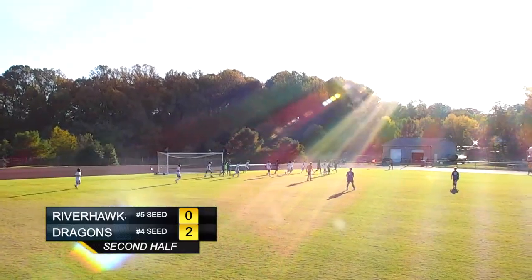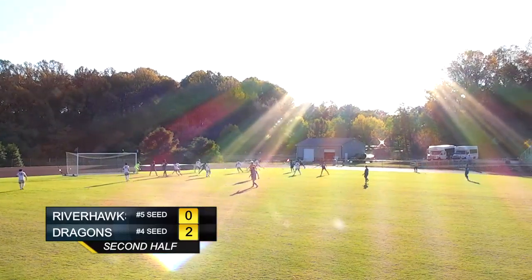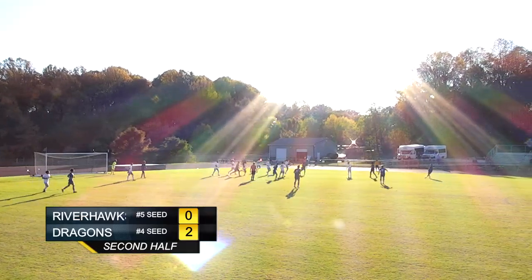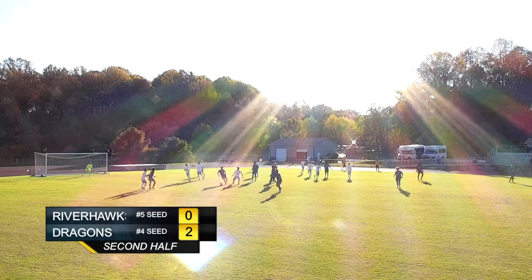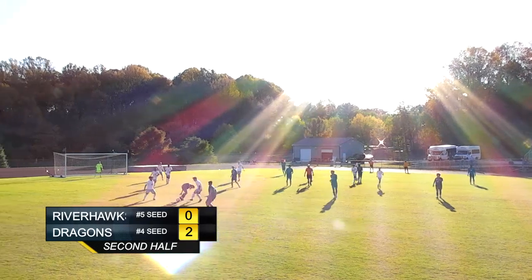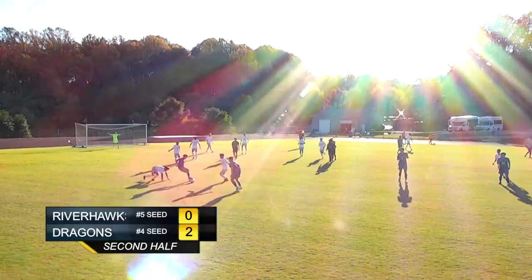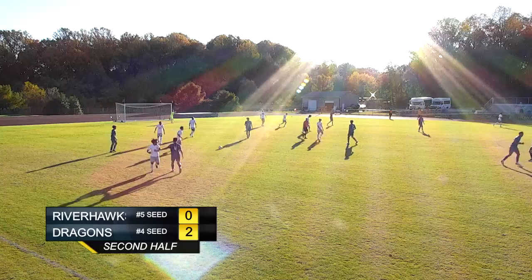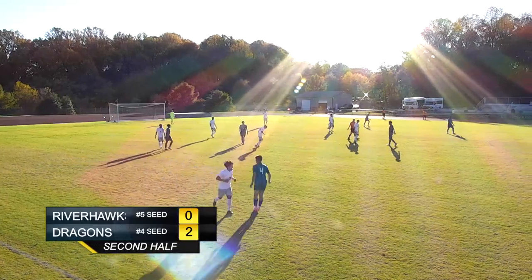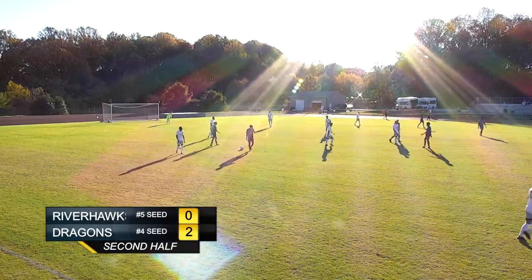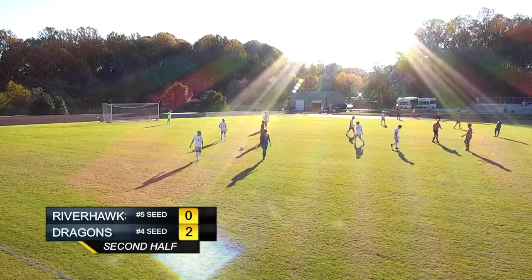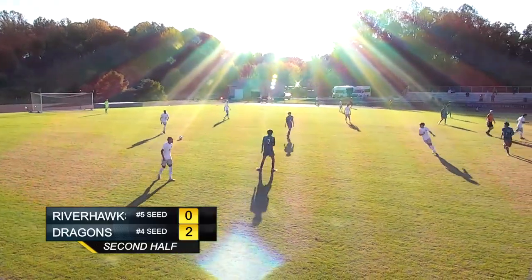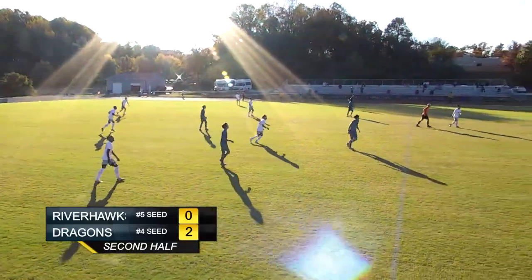Up it goes. Headed away by Simmons. Riverhawks might have another chance here with Marchani. Sends it up. Flipped and knocked out of there by Truce Norton. Pass. Benitez. And a foul called on Chris Moreira. Jeff Estrada's going to take the free kick. Or is he?